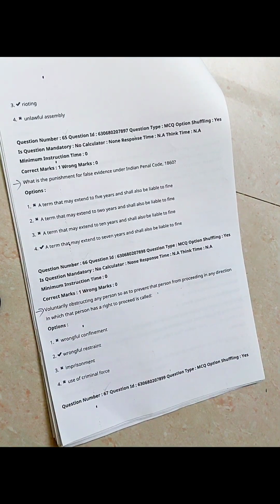Whenever force or violence is used by an unlawful assembly or by a member thereof in prosecution of the common object of such assembly, every member of such assembly is guilty of the offence of dash under the IPC 1860. Rioting. What is punishment for false evidence under IPC 1860? A term that may extend to 7 years and shall also be liable to fine.